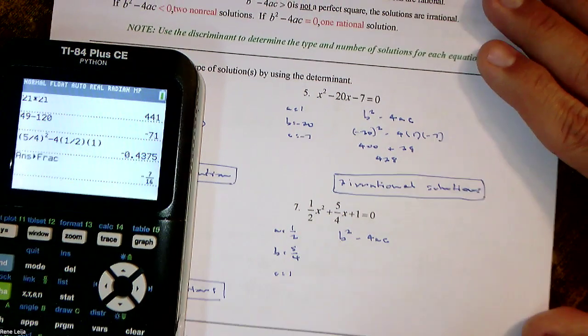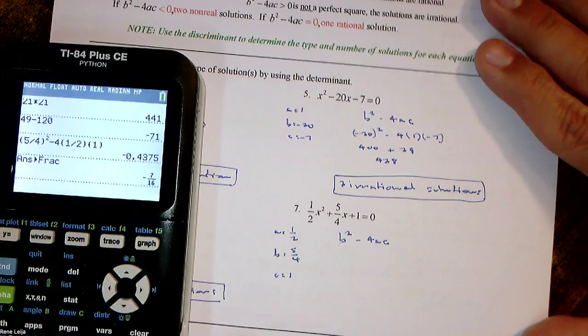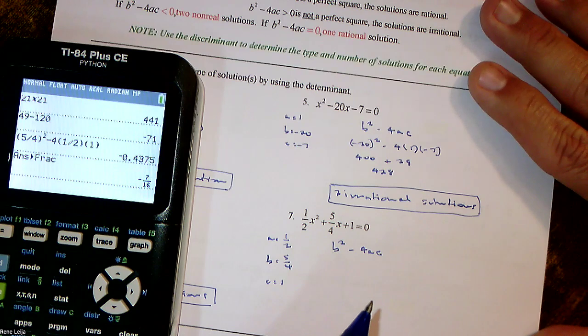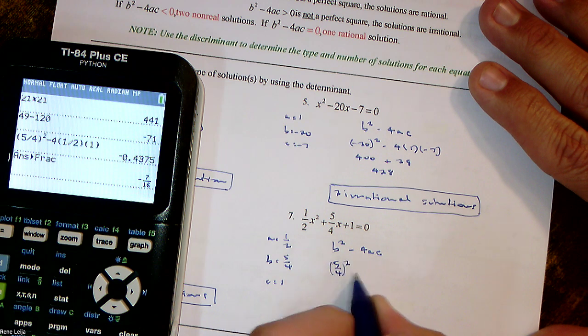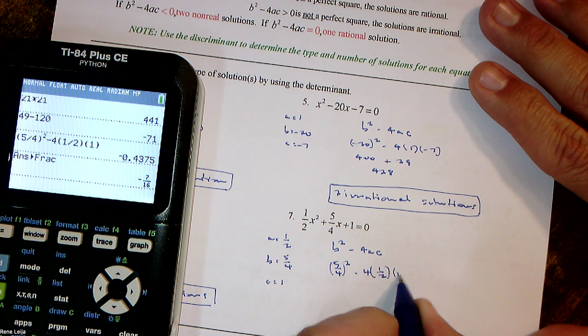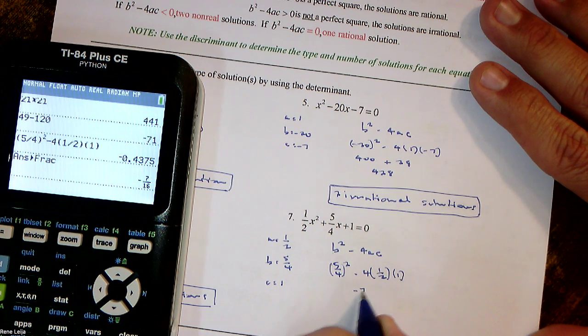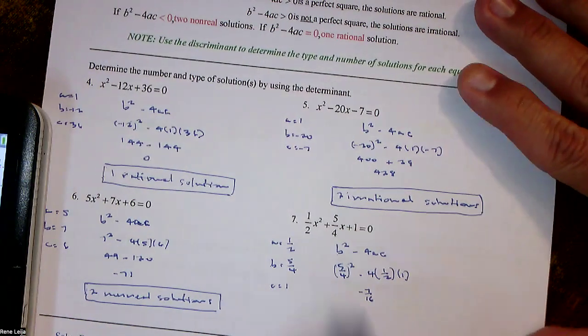And so we get negative 7/16. So B squared minus 4AC is negative 7/16. So again, we get two non-real.